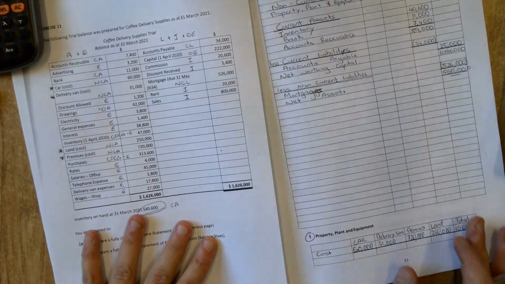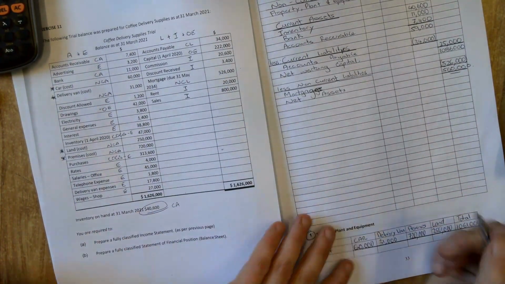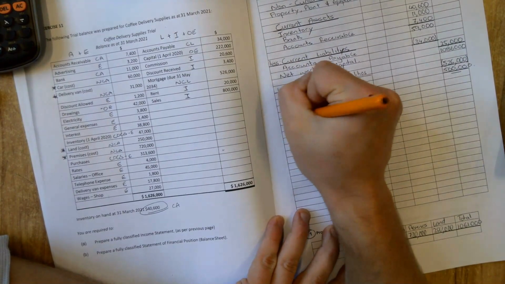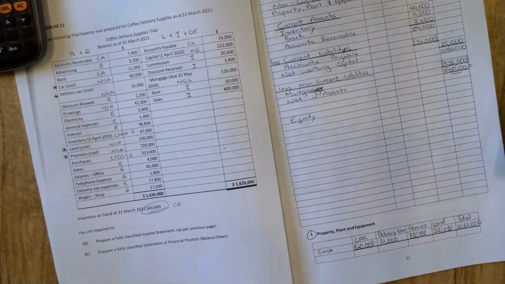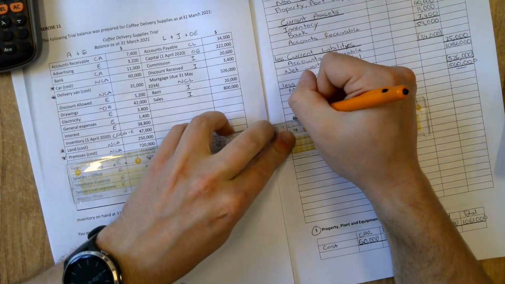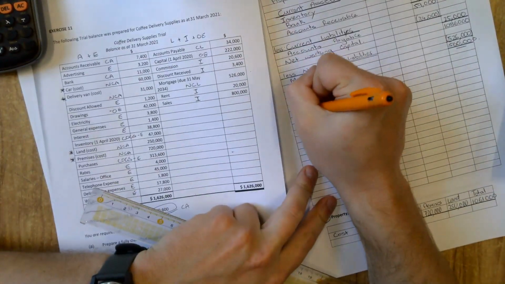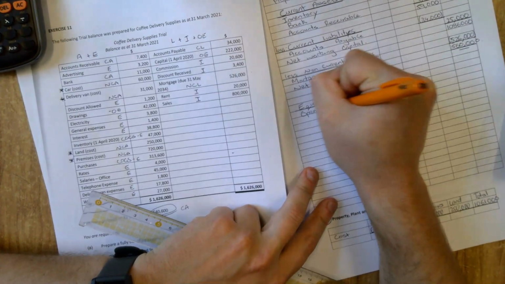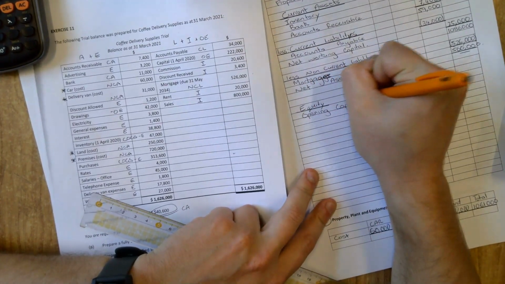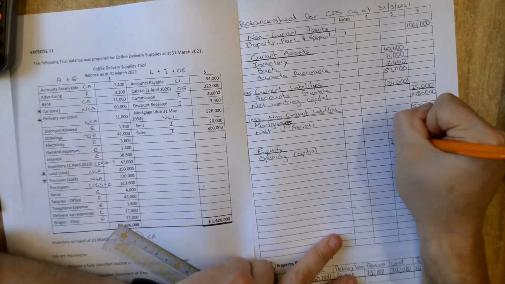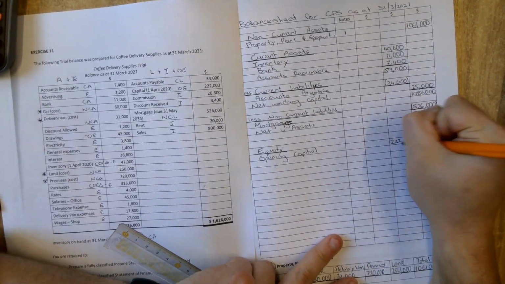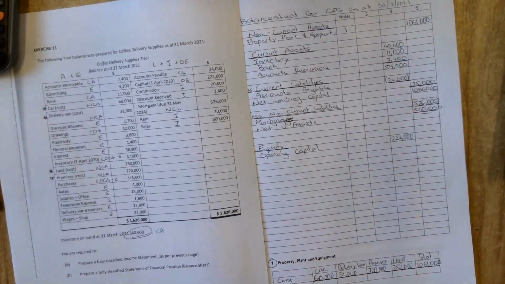What we're now going to do is go on to the equity section. Equity is the one that most people get tripped up by because they forget what they need to add and what they need to take off. So what you're going to start with is opening capital, and that will be 222,000.